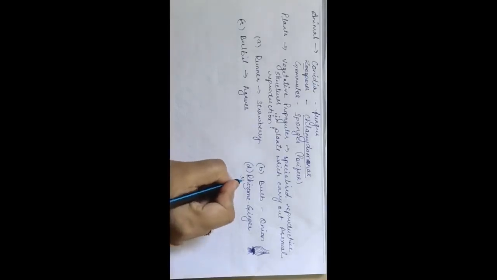This sheet structure is its leaf. And the whole body of ginger is a stem. Rhizome is what? It is a stem. So ginger actually is a modified stem, and the translucent sheet-like structures which we find are the leaves.